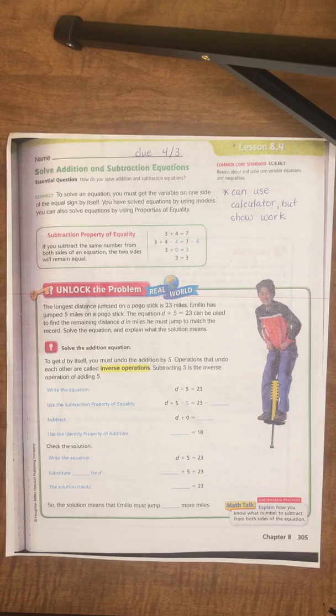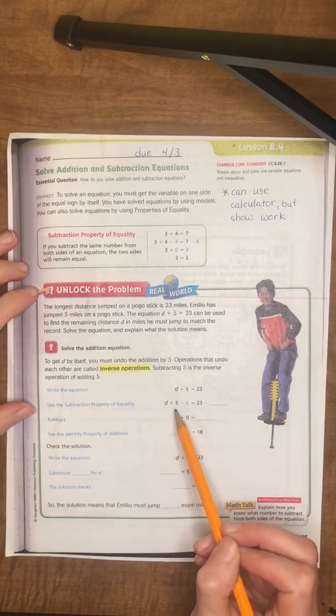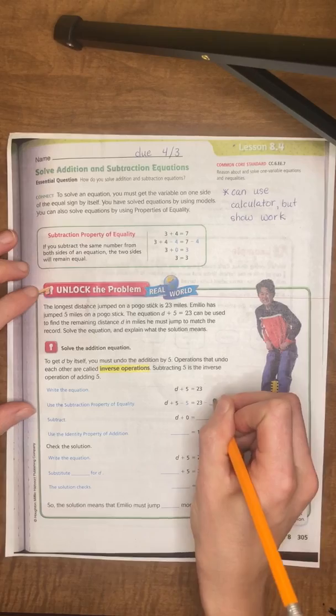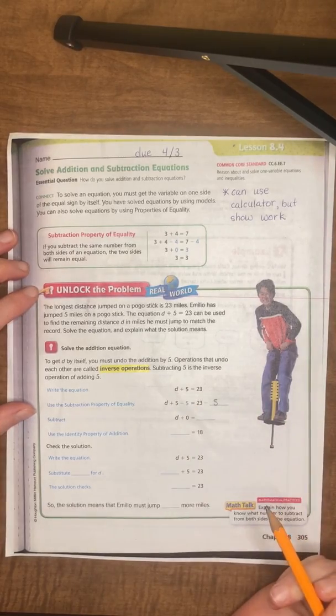To get d by itself, you must undo the addition by 5. Operations that undo each other are called inverse operations, or opposite operations. Subtracting 5 is the inverse operation of adding 5. So we start with writing the equation, and then we're going to subtract 5 from each side, because we want that variable d by itself.